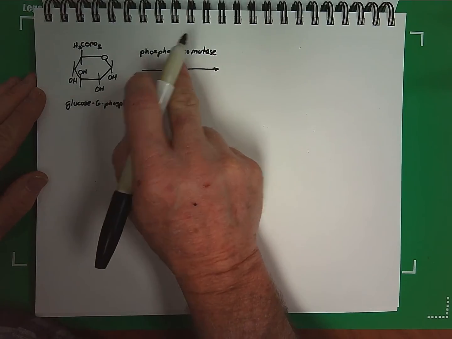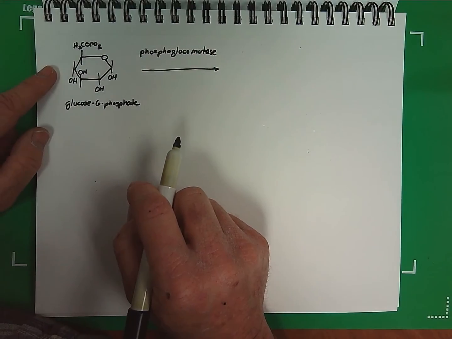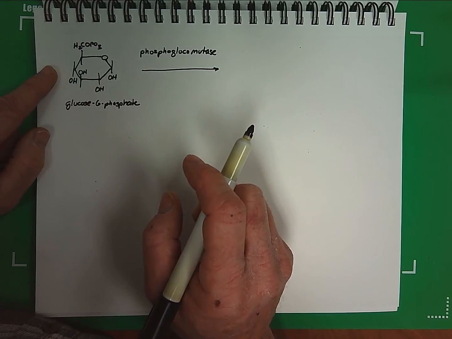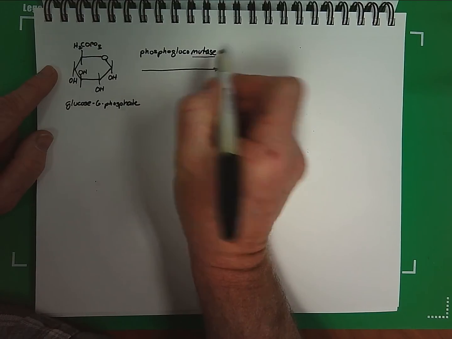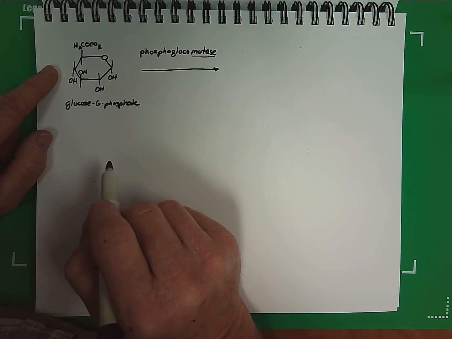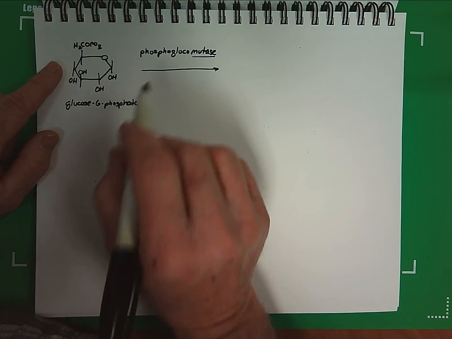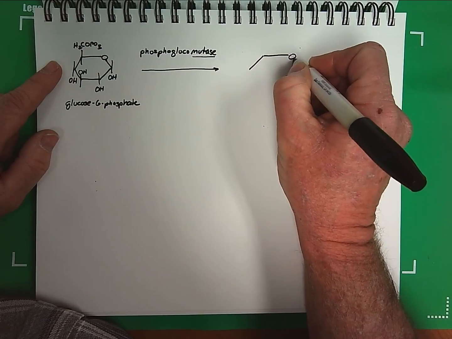Now this is different than the isomerase. An isomerase converts an aldose to a ketose and backwards from a ketose to an aldose. A mutase enzyme specifically is going to be moving functional groups from one portion of the molecule to another. So in this case, we are going to take glucose and it will look like this.